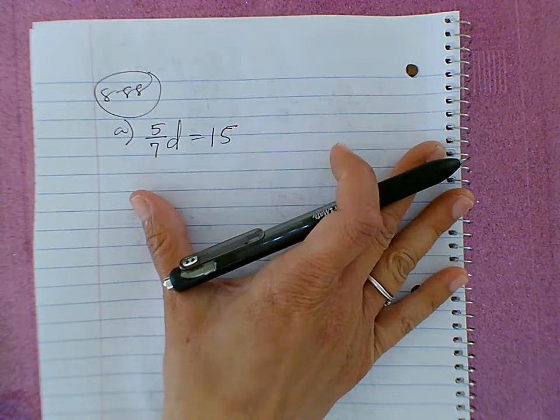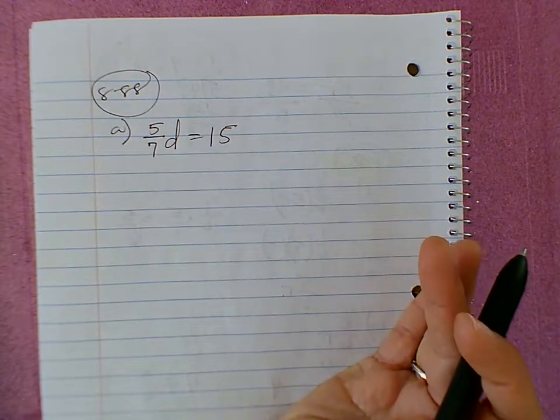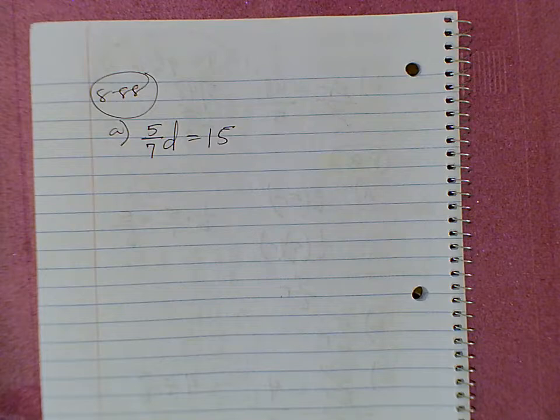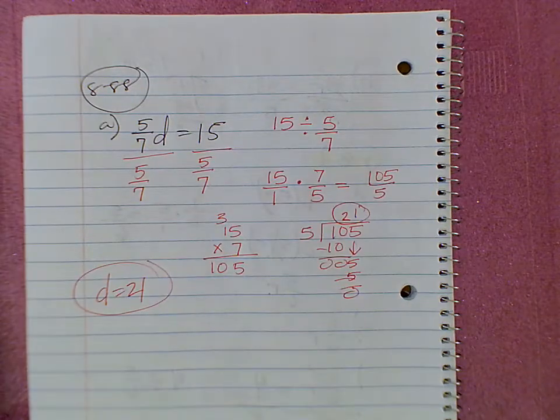Everyone should try. Go as far as you can. For some of us, that means you're going to isolate your variable. You're going to get D equals whatever you get, if you can go all the way. If you can't, if you're stuck, just pause where you can't go any further.